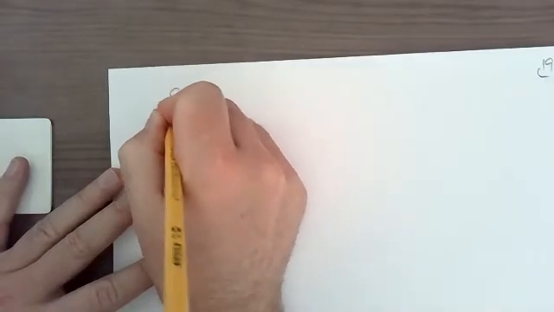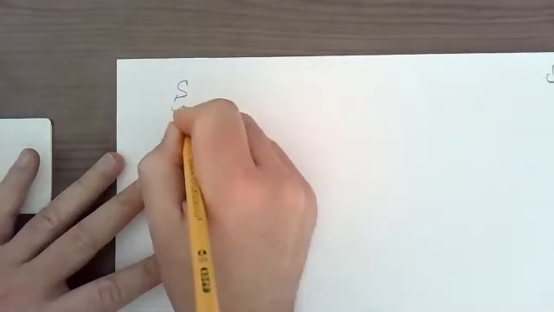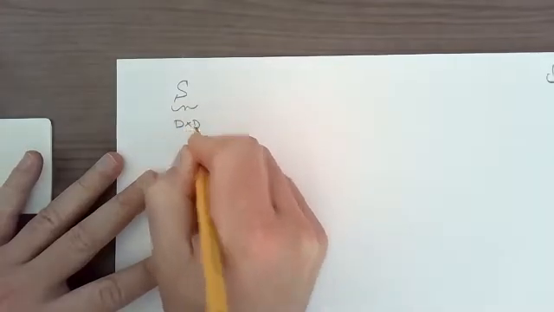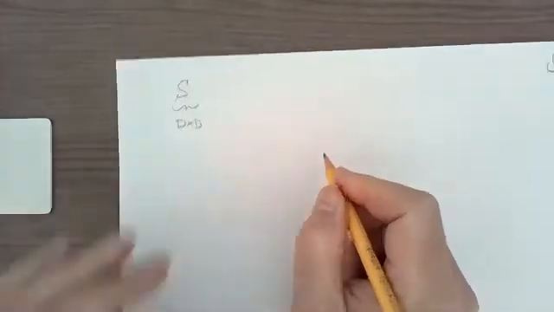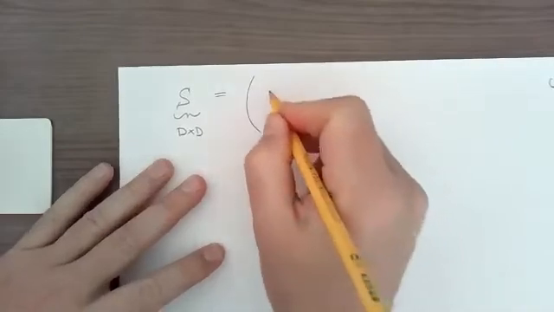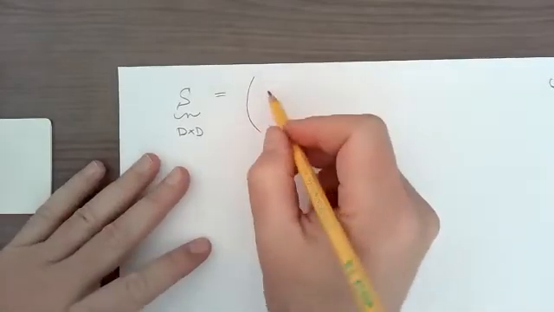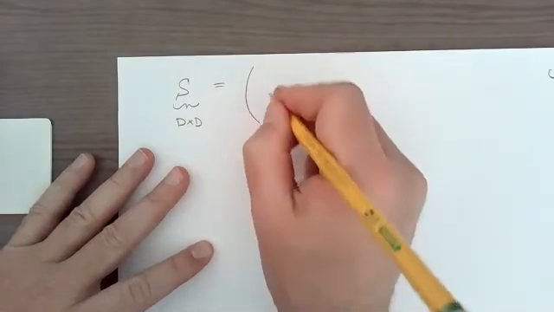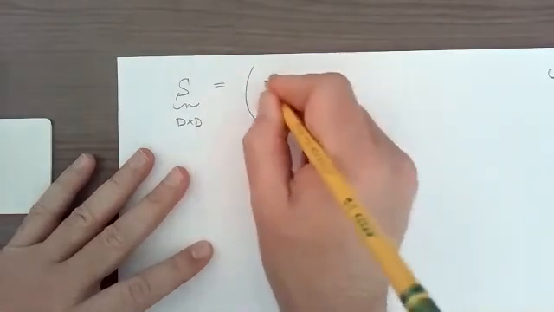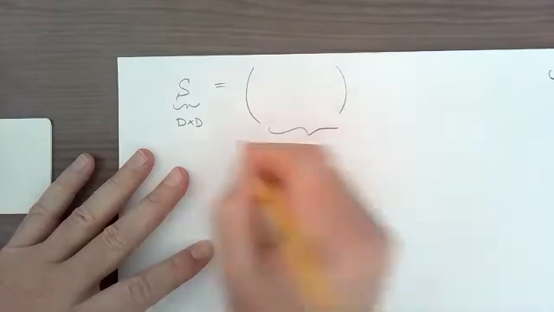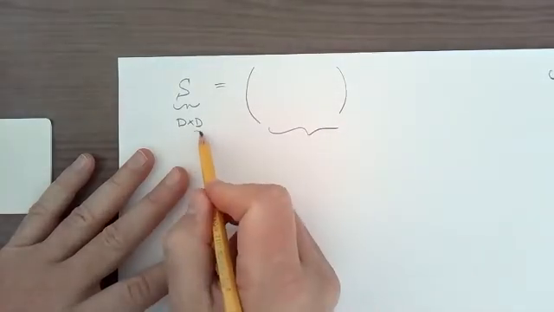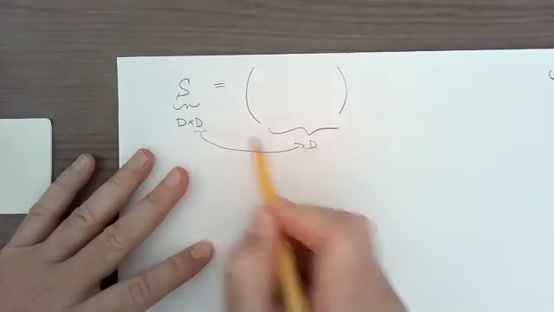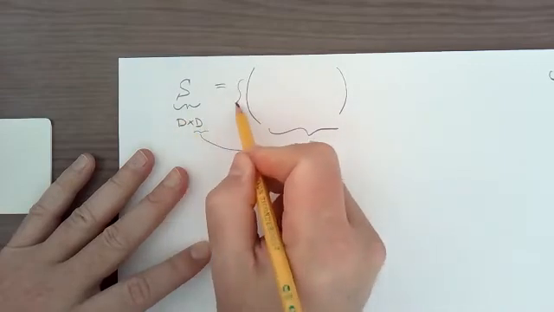We have a matrix, let's call it S, and our dimensions for this would be d by d. So this is a matrix, right? So here we'll have that D here, that D, and the first D is this one here.